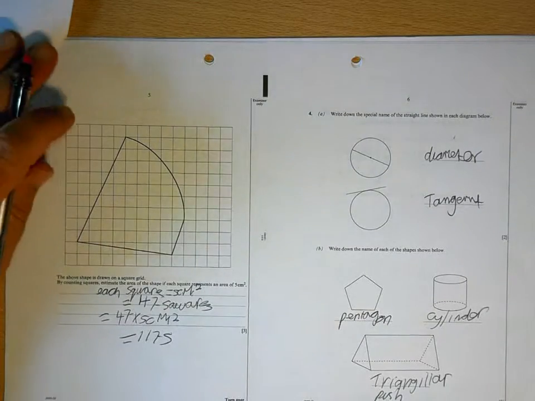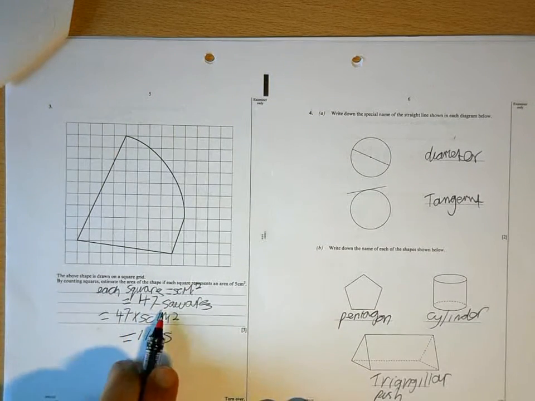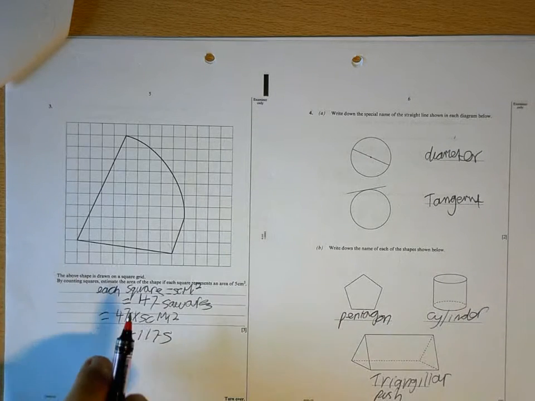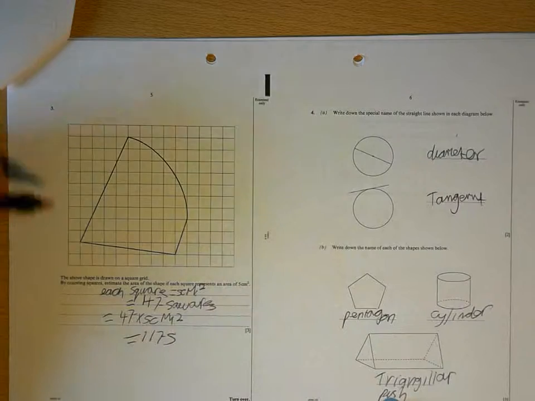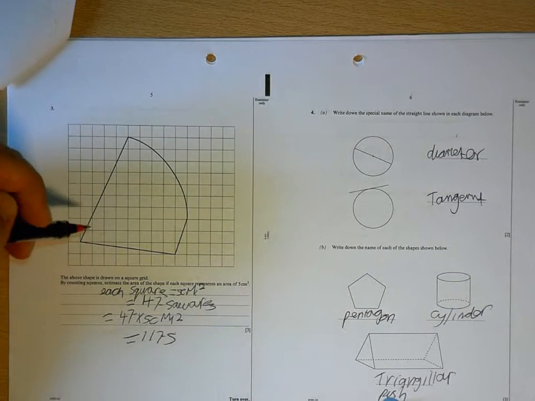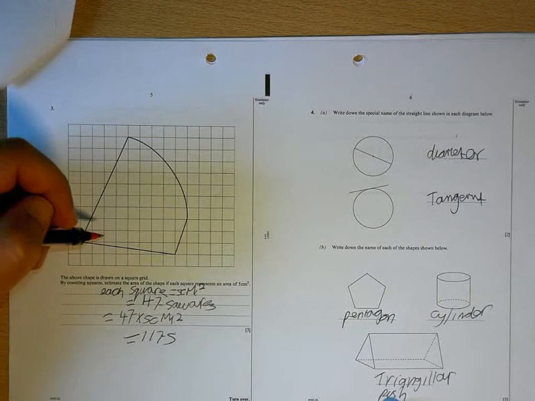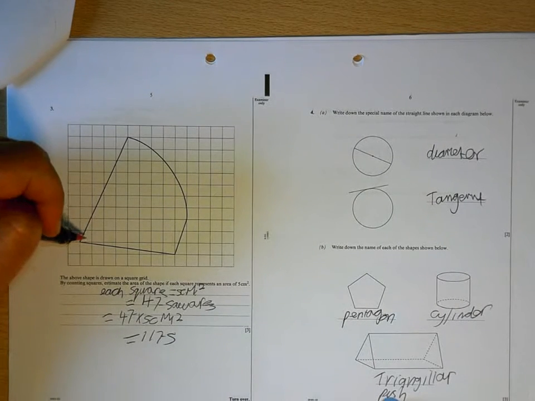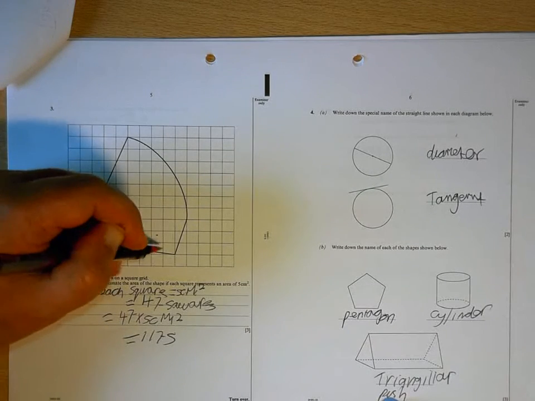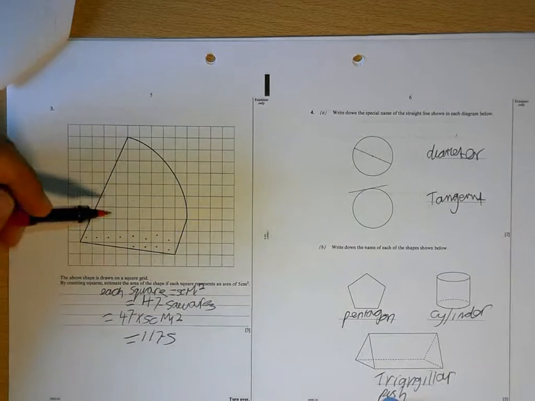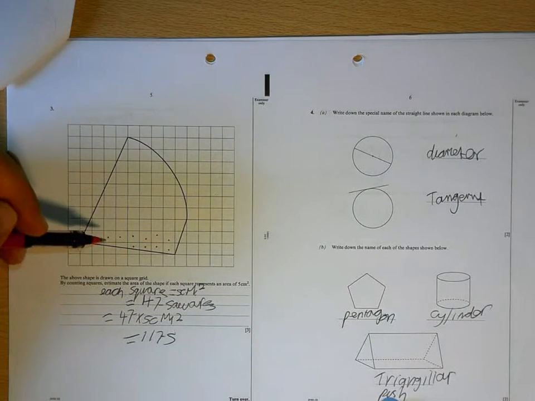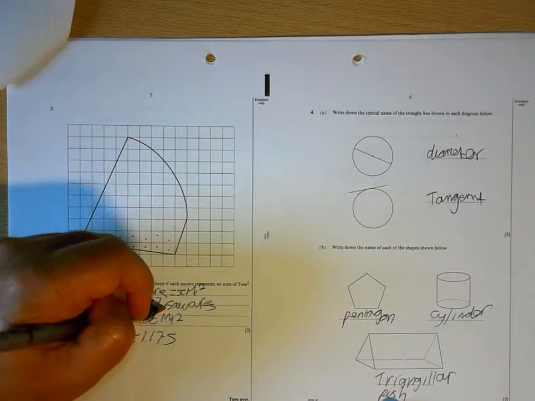Okay, you're showing me you're counting squares and you're saying 47 squares. 47 is a bit low. Now what you should be doing is marking which ones you're including so the examiner can see what you're trying to do. General rule is if it's more than half covered, you include it. So I would be going 1, 2, 3, 4, 5, 6, 7, 8, 9, 10, 11, 12 and so on. So I'm showing what I'm counting and what I'm not and what I've already counted. So that's a bit low.